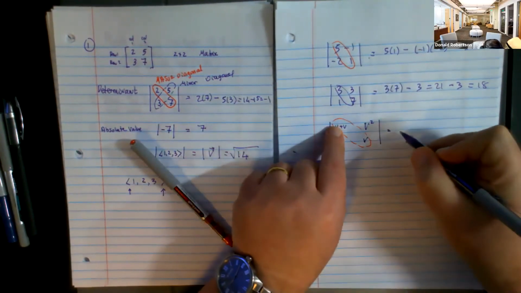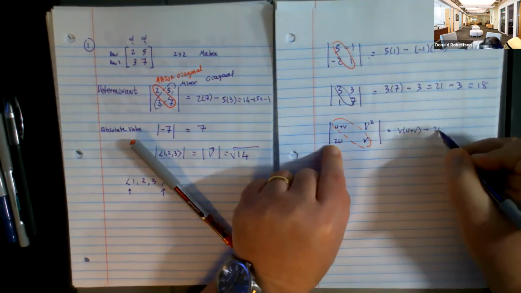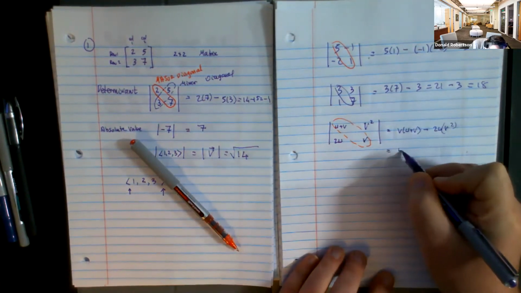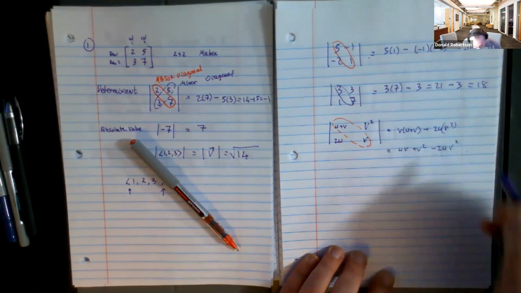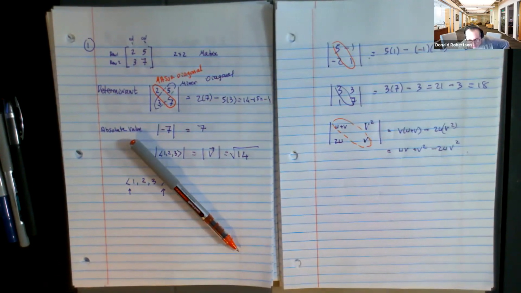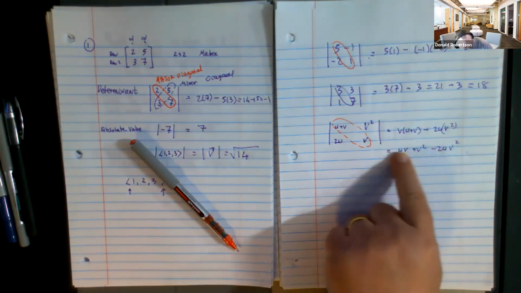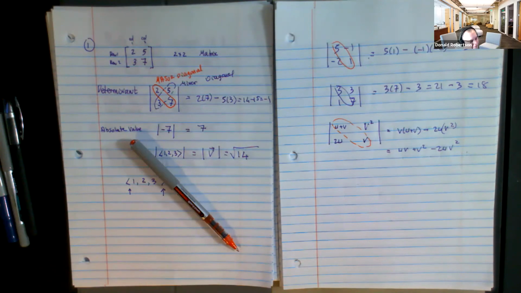If you do the major diagonal, take away the minor diagonal, you don't get anything particularly interesting. No, occasionally, not this particular question, but can you imagine that sometimes these terms might combine or cancel out or simplify in some way? And that, if it's doable, you should do that.